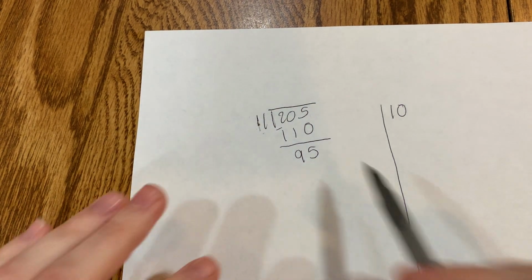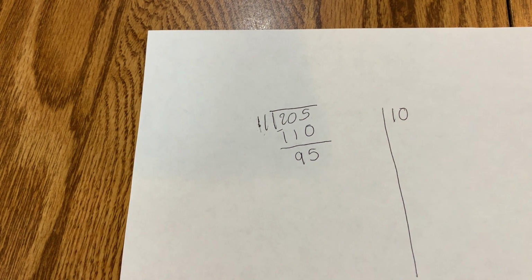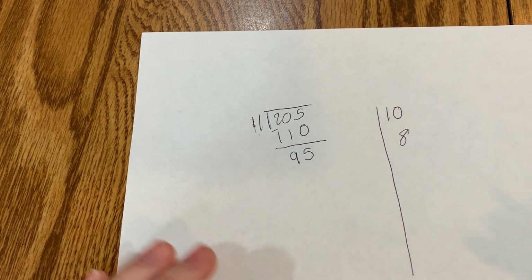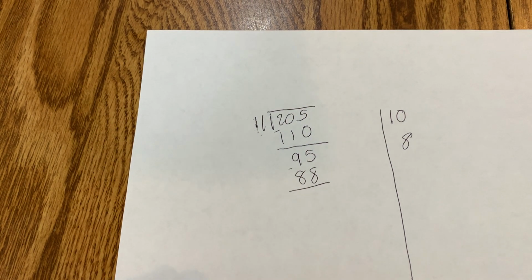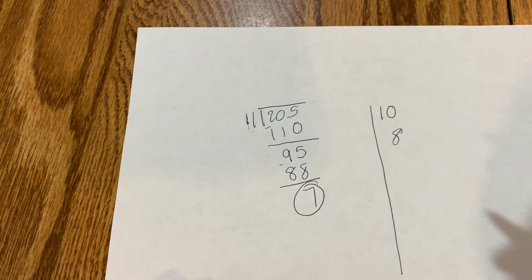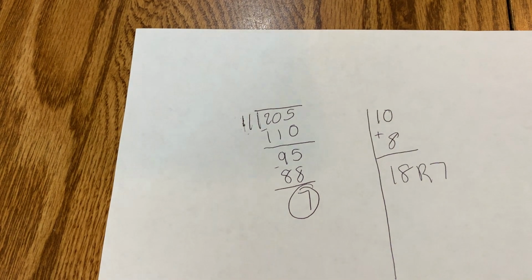Then I look at this problem, I say, okay, how many groups of 11 can I take out of 95? Well, I know 11 times 8 is 88, so let me take out 8 groups of 11, which is 88, and then I have 7, which is my remainder. And then I add up my partial quotients, and I have 18 remainder 7.